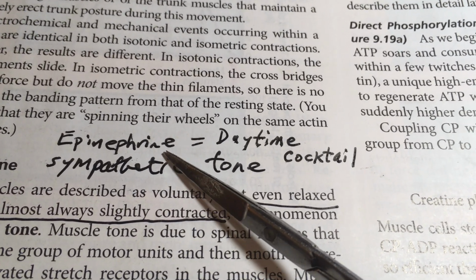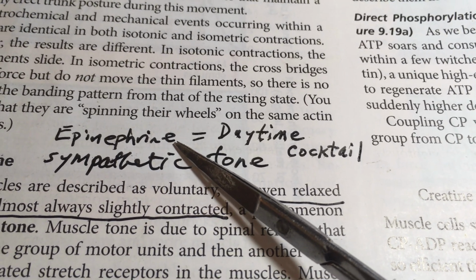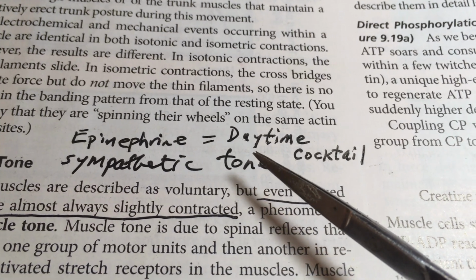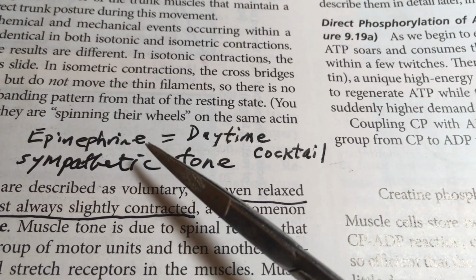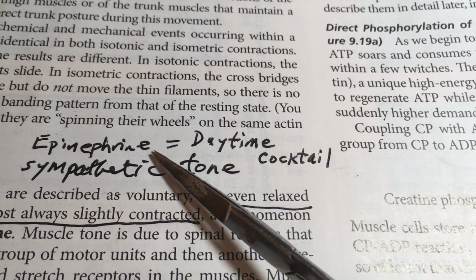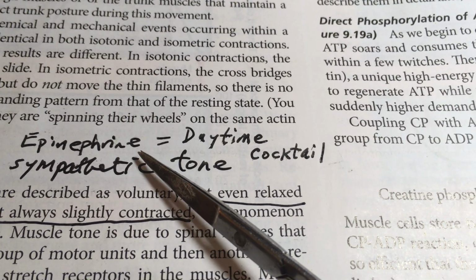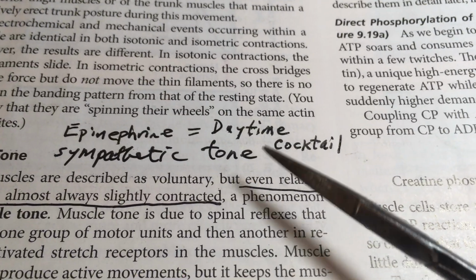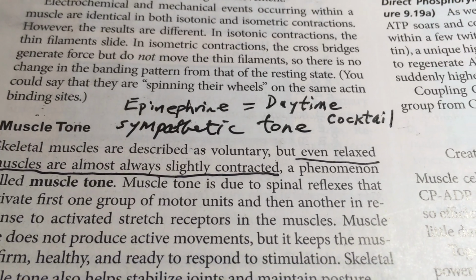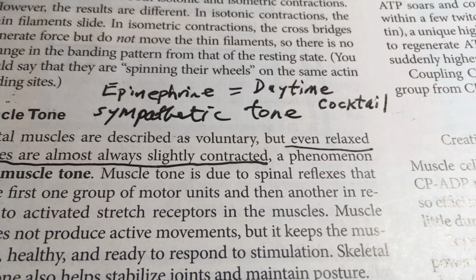So by day we have epinephrine. We have epinephrine that can elevate the thyroxine, and we have insulin. By night we have no epinephrine. And we have some thyroxine, but it's greatly reduced. And we have growth hormone and growth factors and that sort of thing at night. So completely different thing going on between sympathetic tone by day, parasympathetic tone by night.